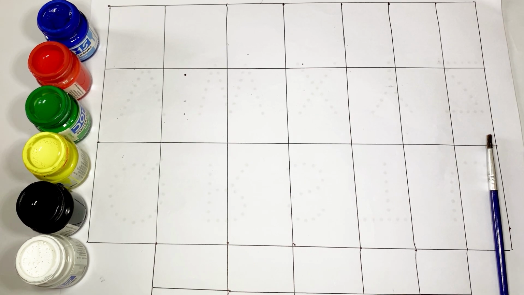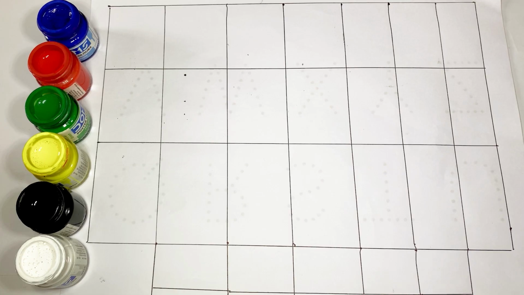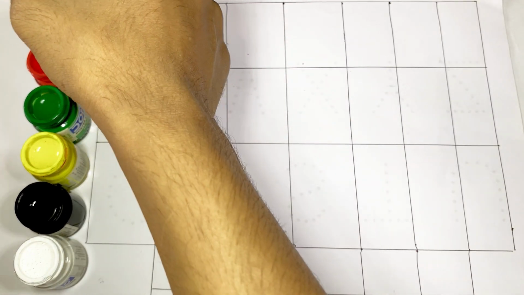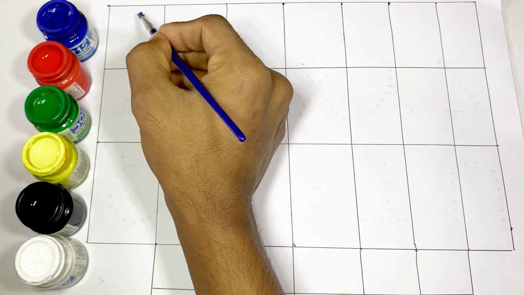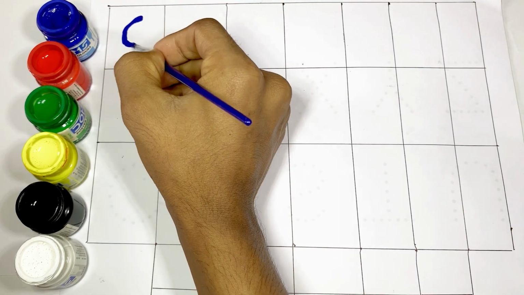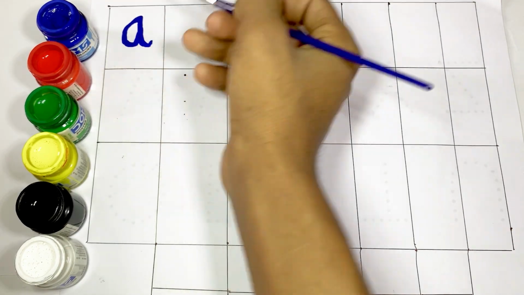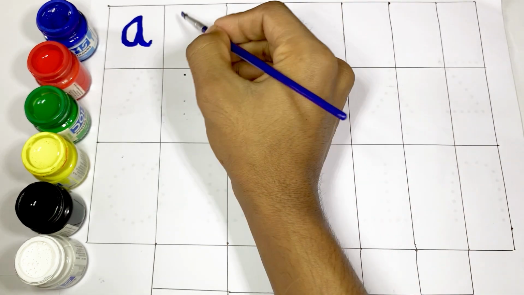Kids, now you draw small letters alphabets A to Z. And first you draw A and use blue color. A for apple, A for airplane.